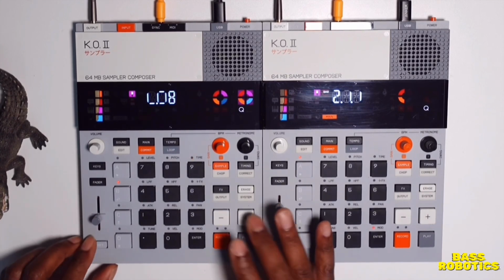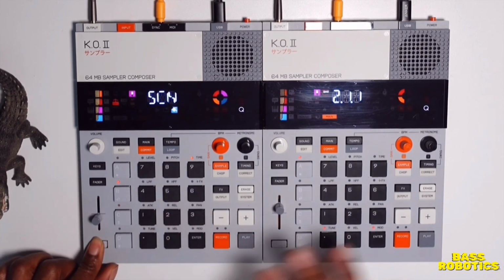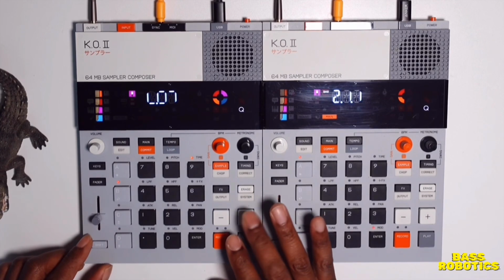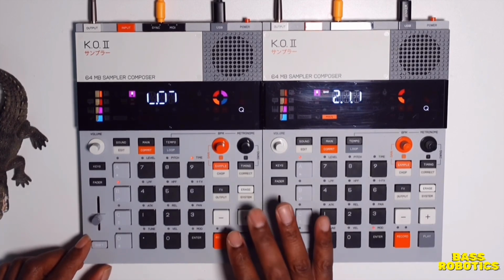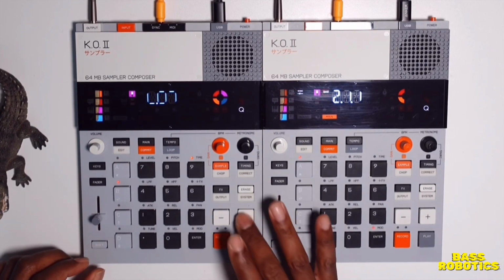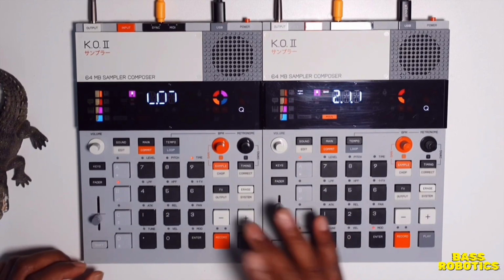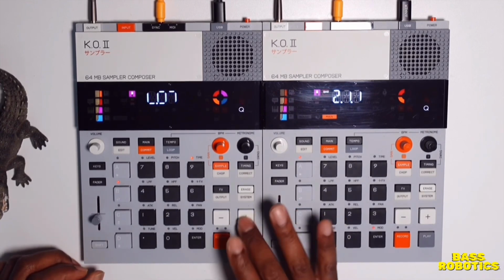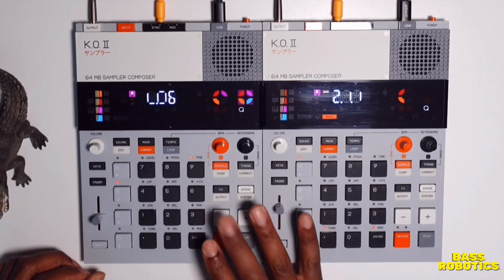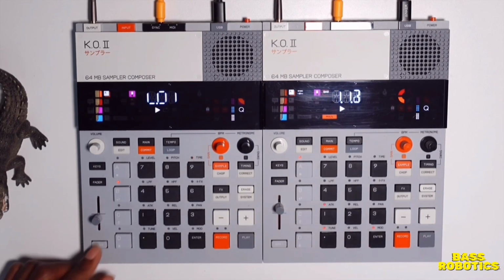So let's cut 8. Shift C. 8 is now gone. There is no more list 8. As I'm advancing, it's only stopping at 7 because there are no more lists. I just cut it. So now what's going to happen? Let's play the whole thing and see.